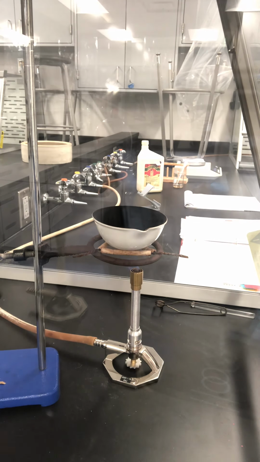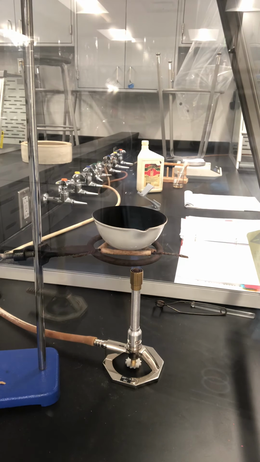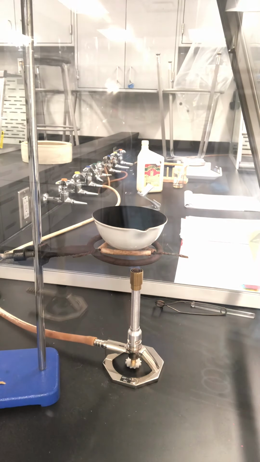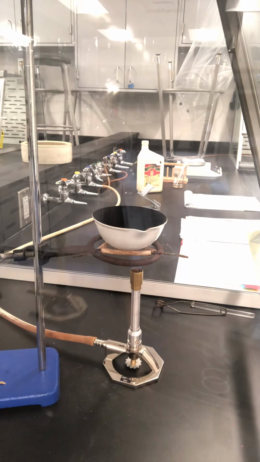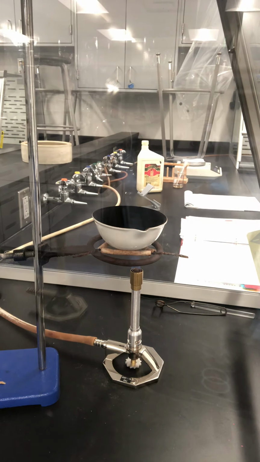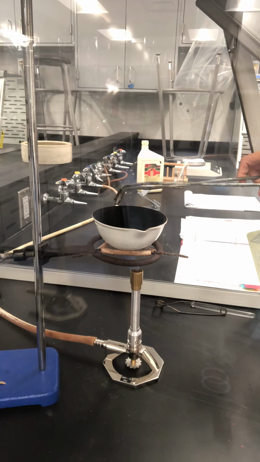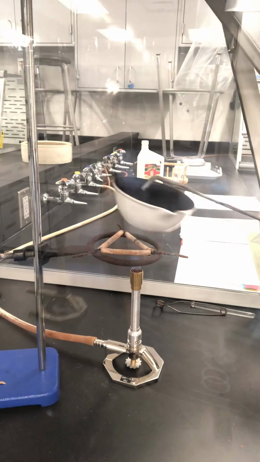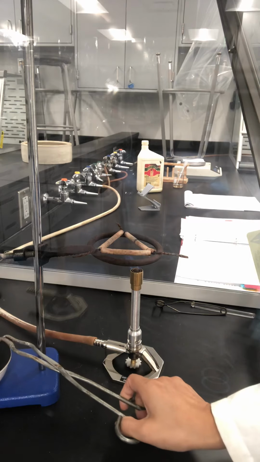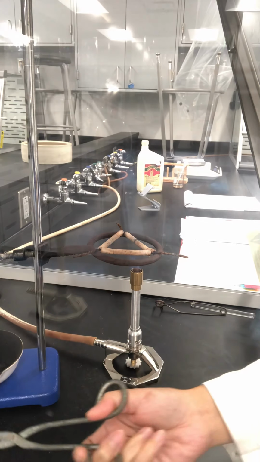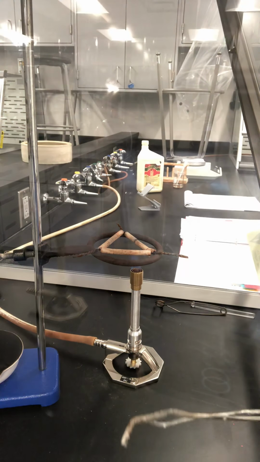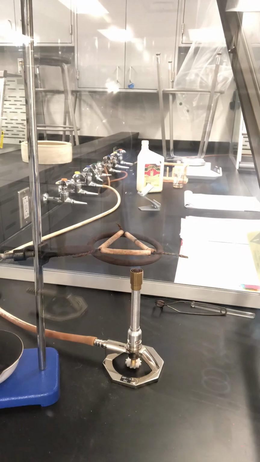As we can see now, the white fume is almost gone. After the white fume is gone, I will remove this from the flame and put it here and let it cool down to room temperature. And now we are on step 12. After it's completely cooled down, we will come back.